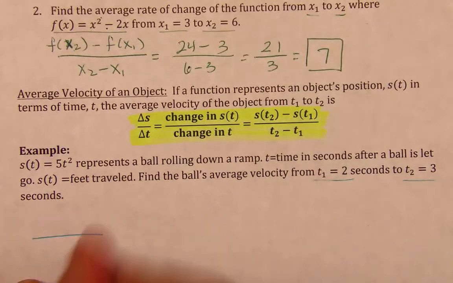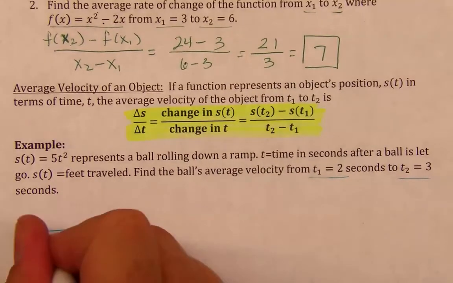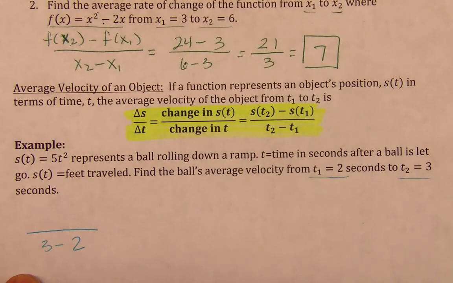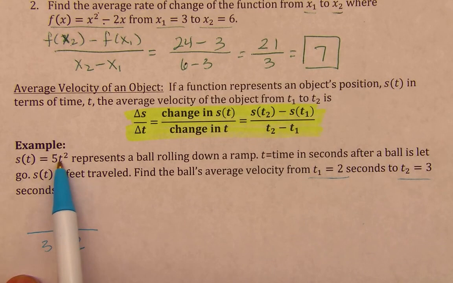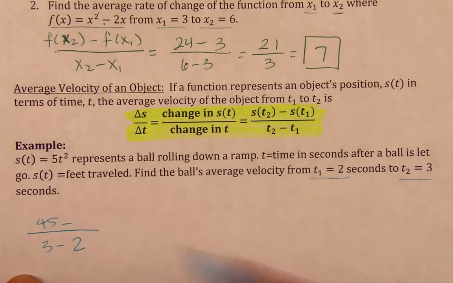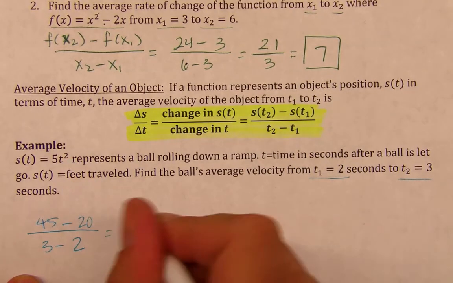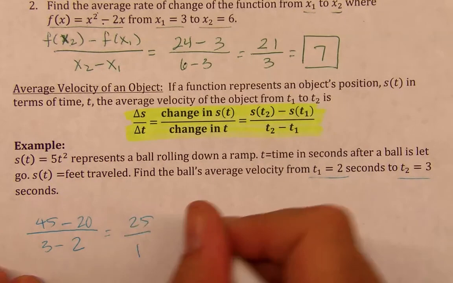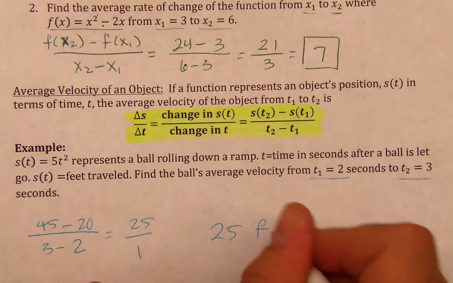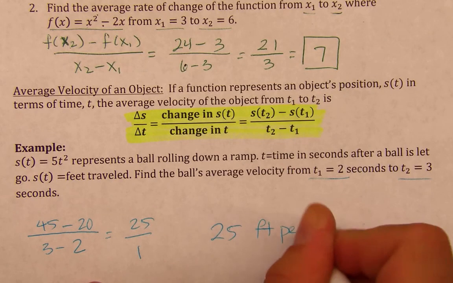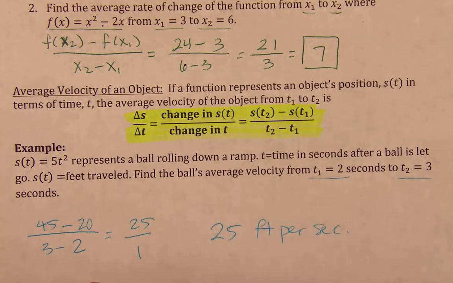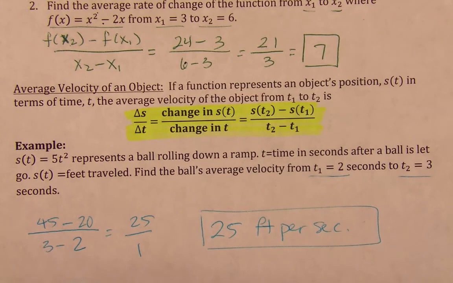So, same thing we were just doing. t2 is 3, t1 is 2, and then s of 2 and s of 3. So plugging in 3 here, 3 squared is 9, 9 times 5 is 45, and then 2 squared is 4, times 5 is 20. So that's going to be 25 over 1, or 25 feet per second. And that's our average velocity. And that is the end of section 5.